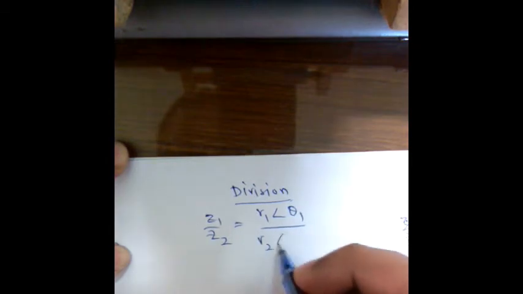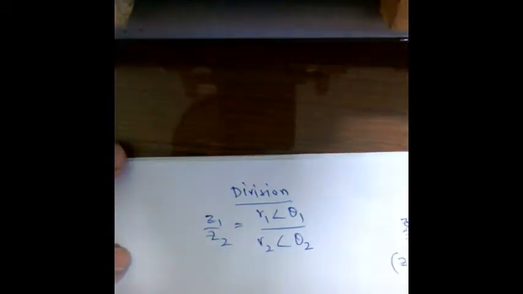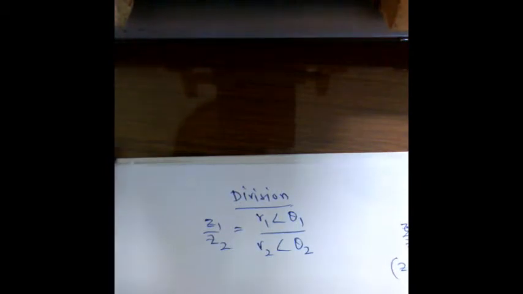Similarly, division is also easy. Two complex numbers C1 and C2 can be divided like this. R1 at an angle of theta 1 divided by R2 at an angle of theta 2. So R1 divided by R2 at an angle of theta 1 minus theta 2. The magnitudes are divided and the angles are subtracted.